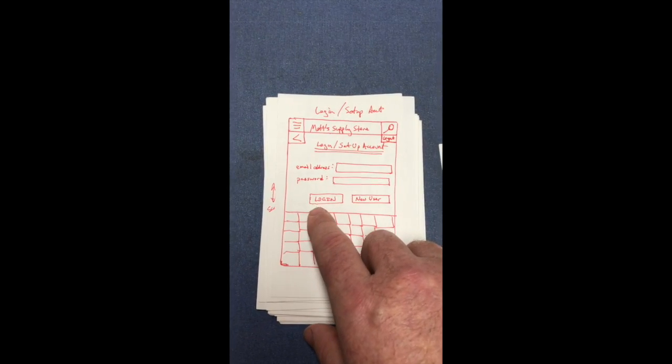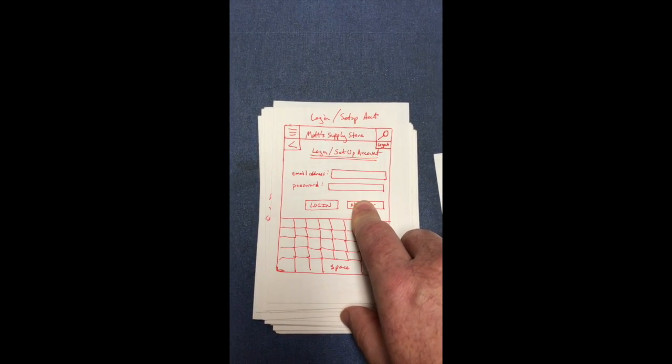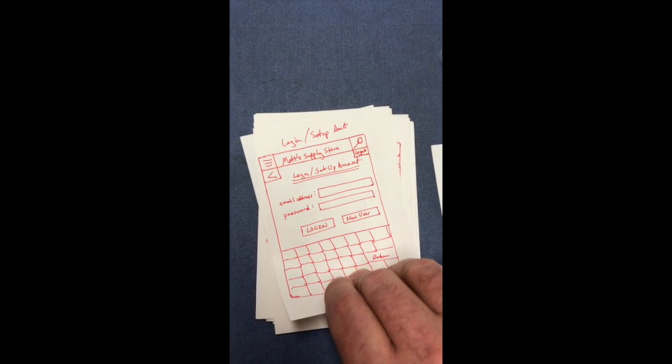If you're not logged in, if you don't have an active account, it will pop up, say, not a registered user, and then you'll have to be forced to select the new user button, or you could go back to the main menu using the back button here and go back to just browsing products without being logged into an account.